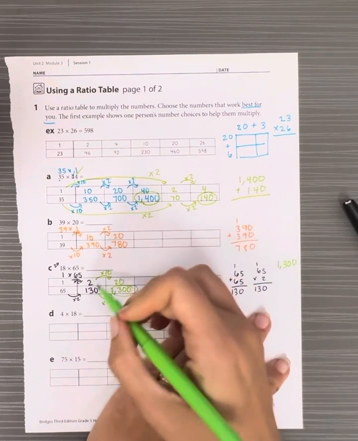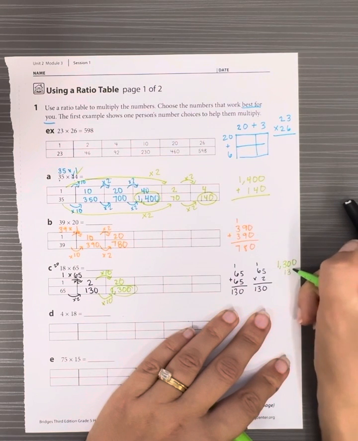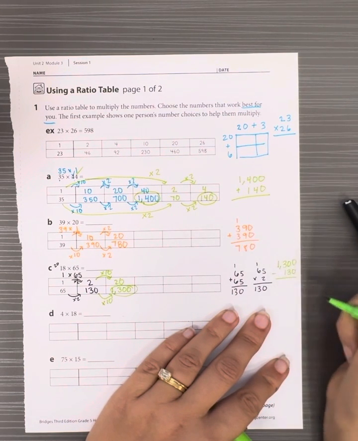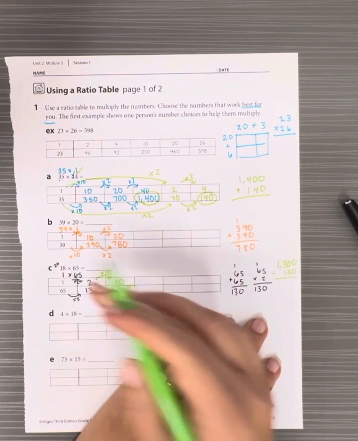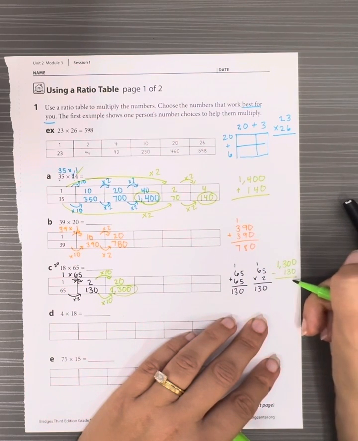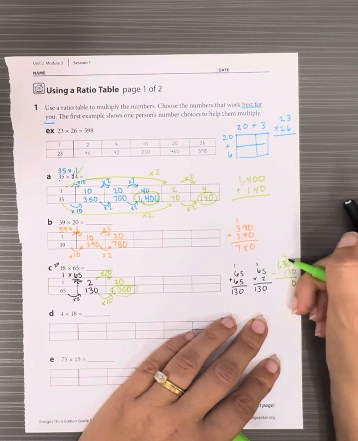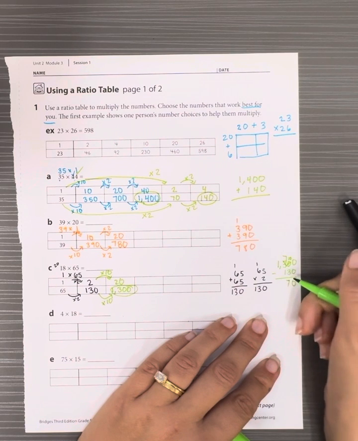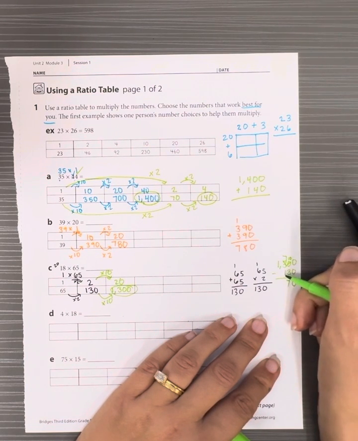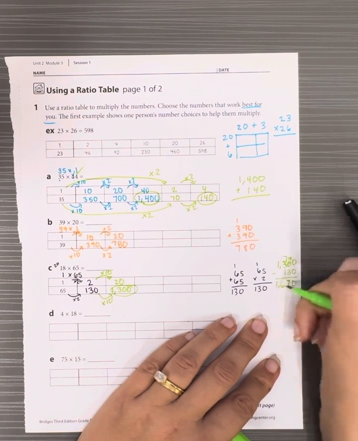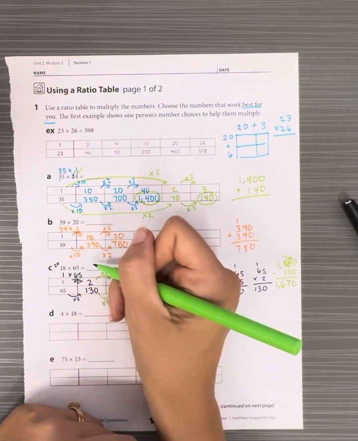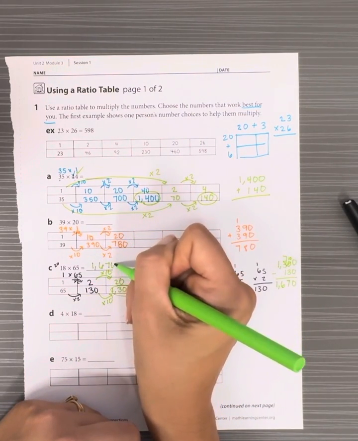And I know that I can subtract 130 from it to get down to 18. Seven minus 1 is 6, and 1. 1,670.